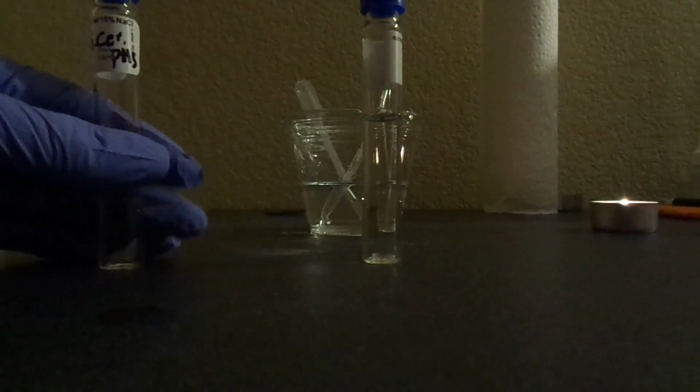So we don't actually have to do anything to that tube because it's neutral. Okay, so now I'm going to add 2 drops of each of the microbes to each one of the tubes and then incubate those for 24 to 48 hours.